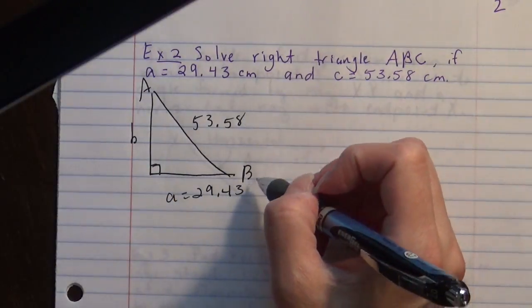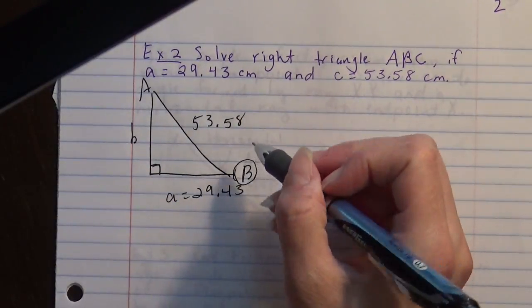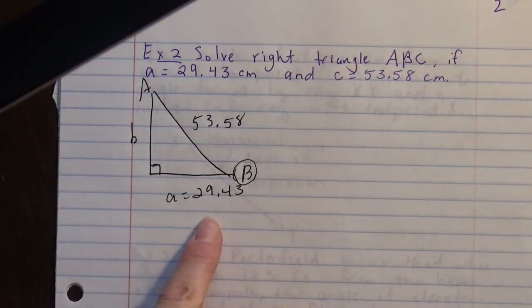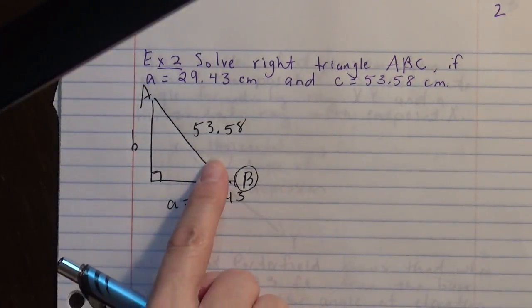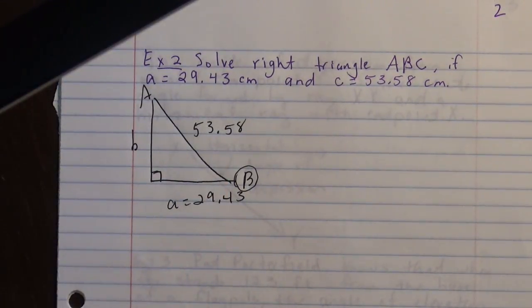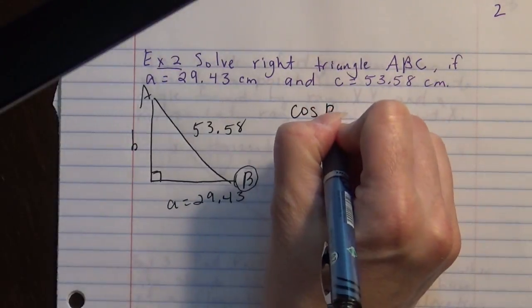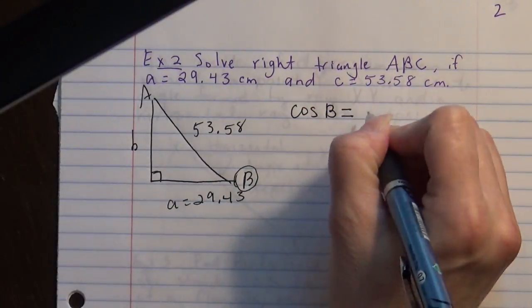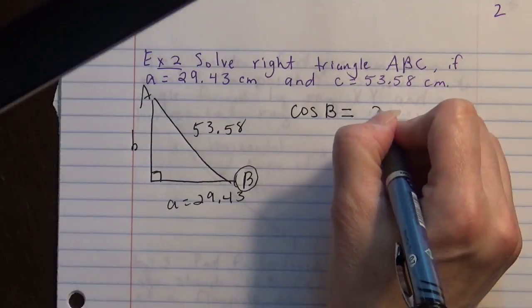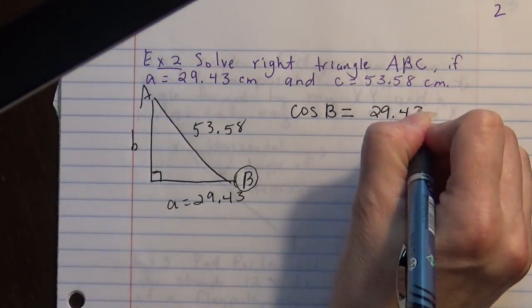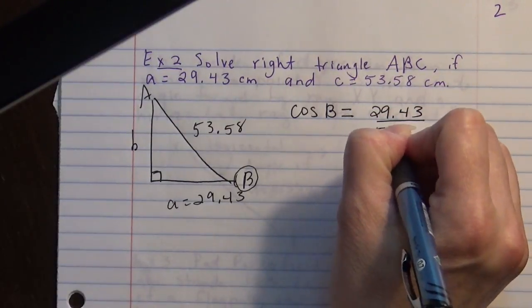So let's say I start with angle B. I'm given a value for my adjacent side and I've got a value for my hypotenuse. So if I do adjacent over hypotenuse, that would be my cosine function. So I can do cosine B equals adjacent 29.43 over the hypotenuse 53.58.